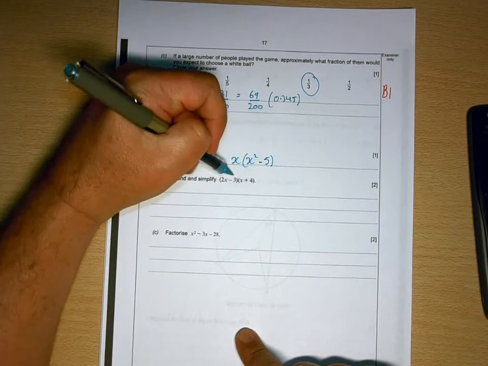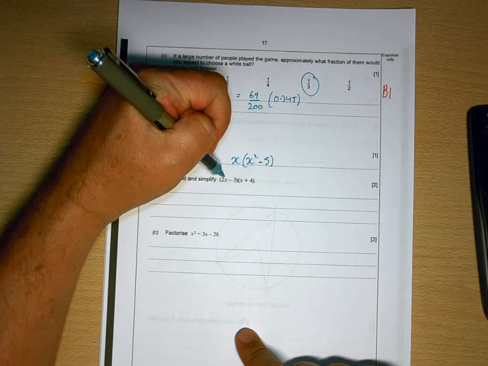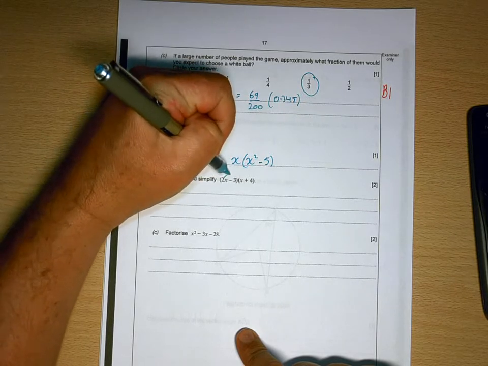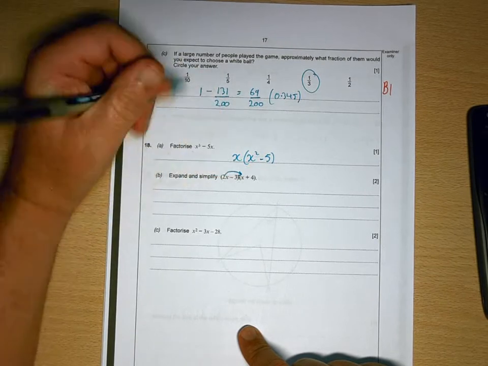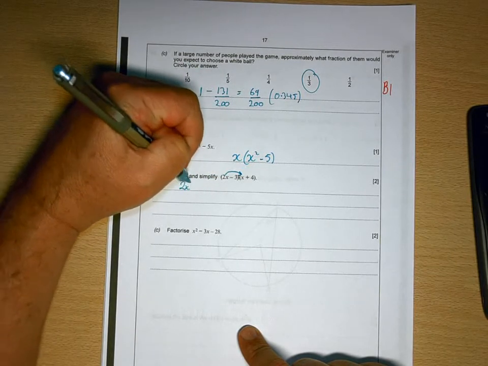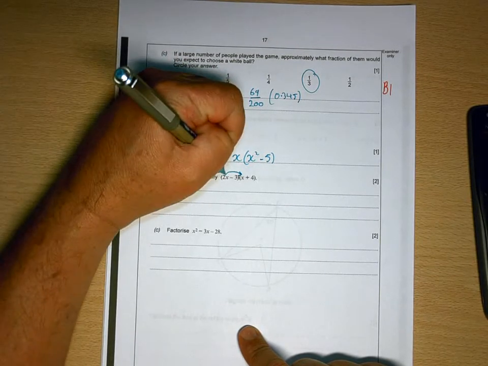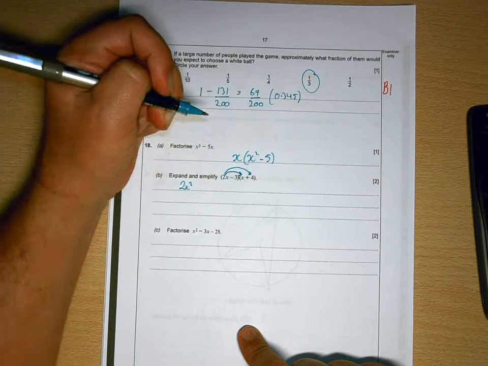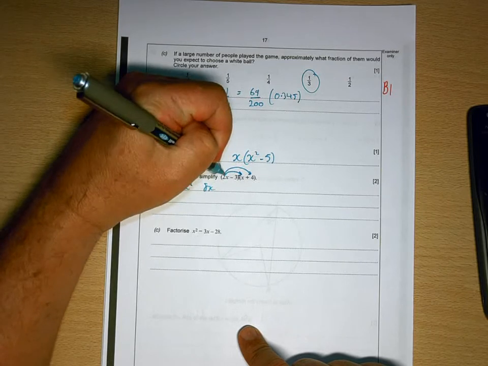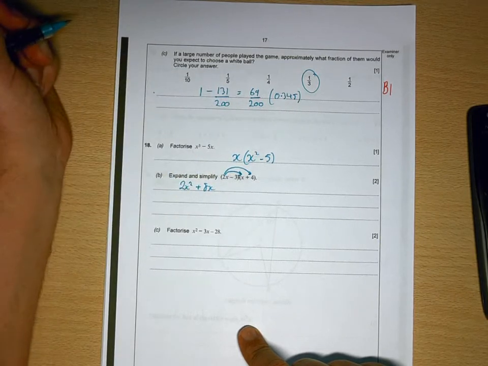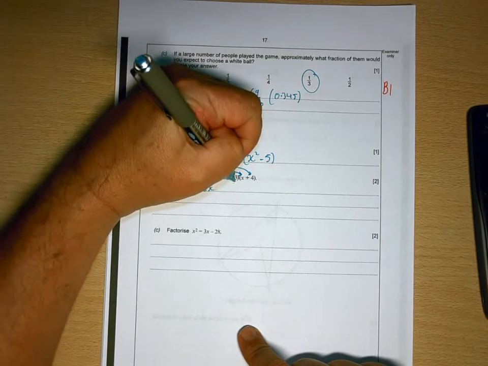Expanding this, you have to multiply each term in this bracket with each term in the other bracket. So the 2x times x is 2x squared. 2x times plus 4. 2x times 4 is 8x. Plus times a plus is a plus.